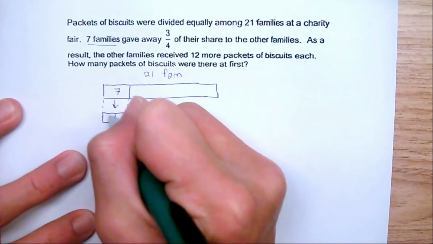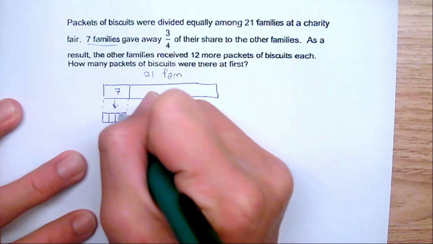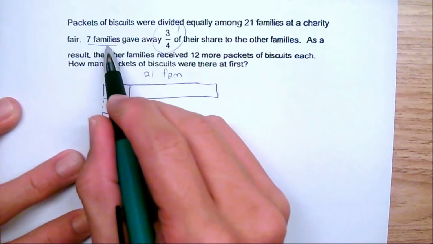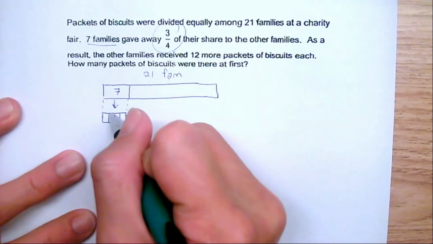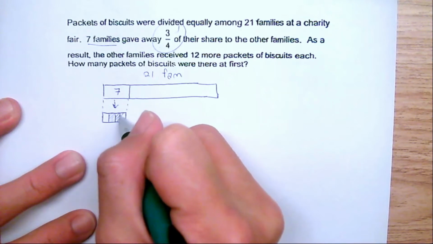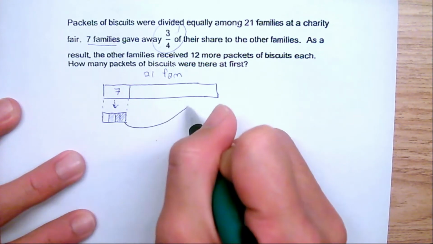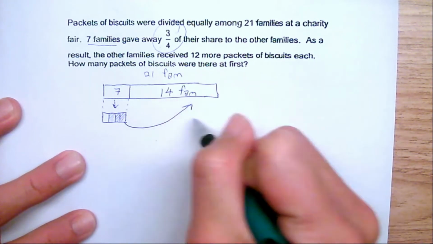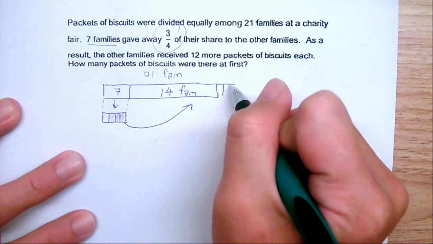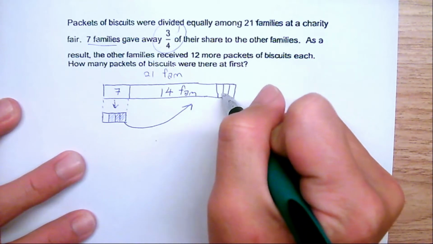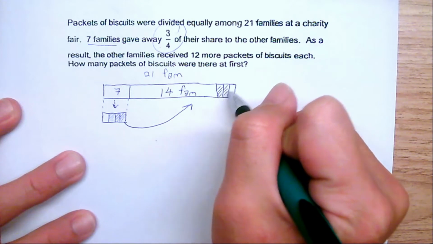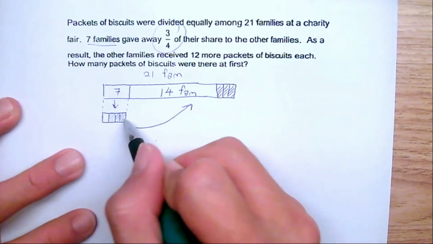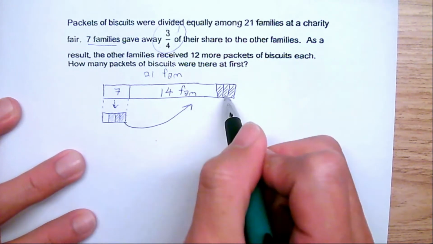I'm going to divide this into 4 portions. After I divided this into 4 portions, I'm going to indicate 7 families gave 3/4 of their shares away, which means that this, and this, they're all given away to the remainder, the rest of the 14 families. So this one will have 3 more bars. Okay, so this is how you visualize the question. Out of the 4 parts that they have, they gave 3 parts away to the 14 fam.